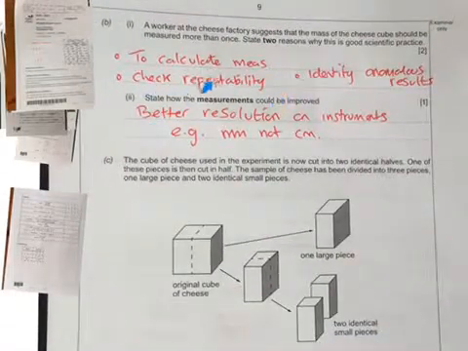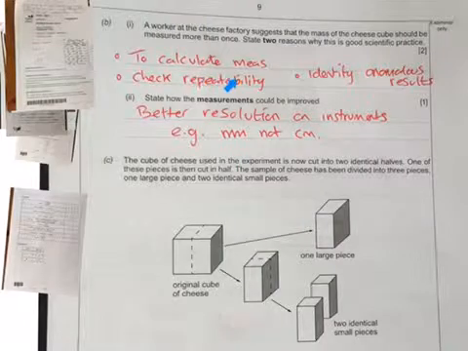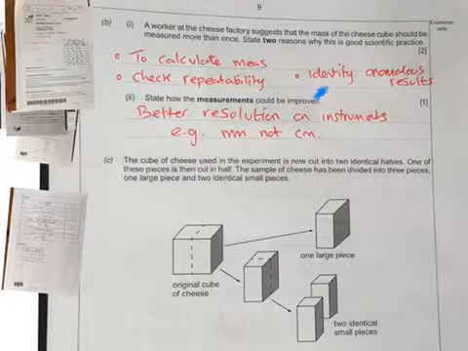Because I've rushed this. Check repeatability. So remember, repeatability is when you do it again. Reproducibility is when another group does it, your method. And then you can identify anomalous results. I'd say that's probably a bigger answer there than calculating mean or whatever I've written there. I don't know what I've done there.